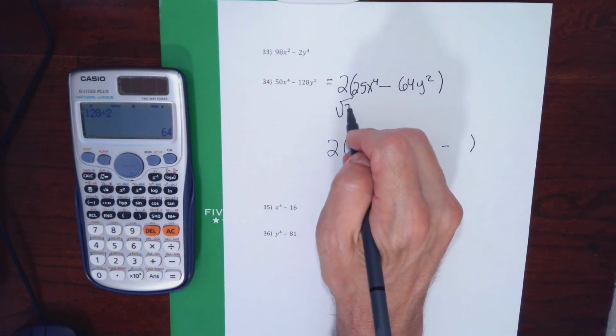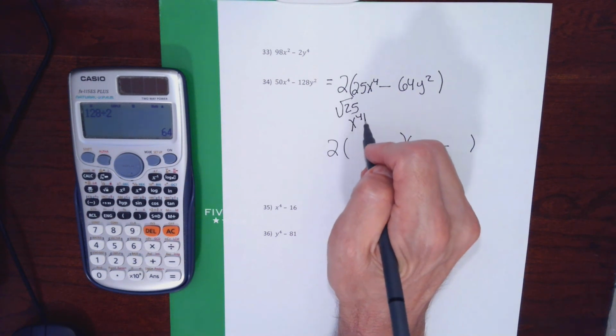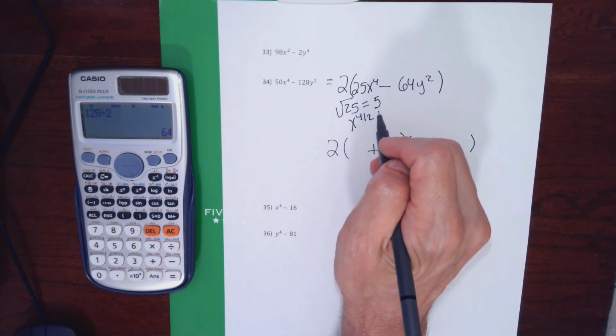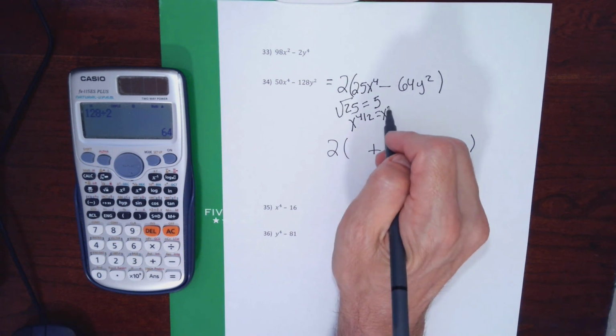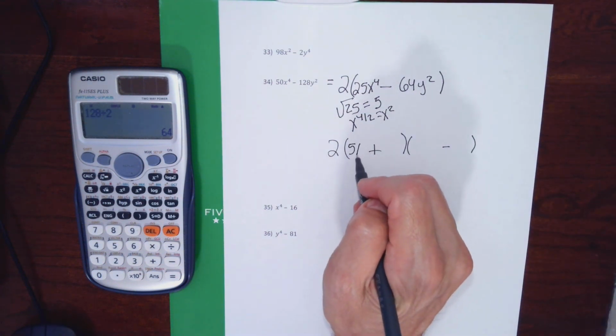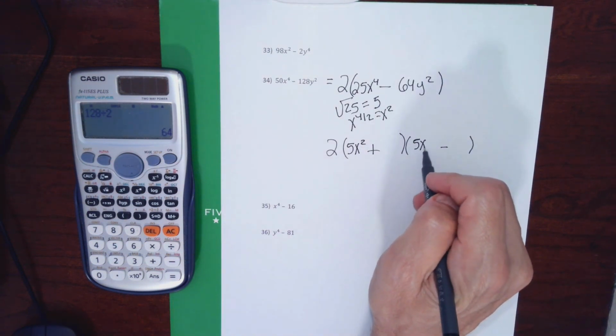Before the signs, I need to work on the 25x to the 4th. I'm going to square root the 25 and get 5. I'm going to divide the exponent by 2 and get an x squared. So preceding my signs, I get a couple of 5x squareds.